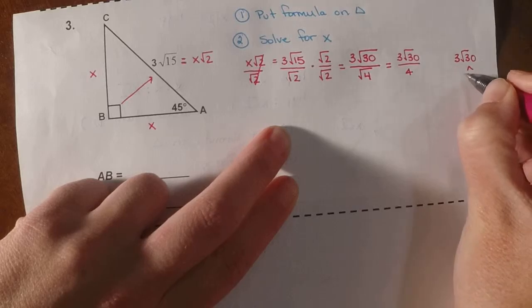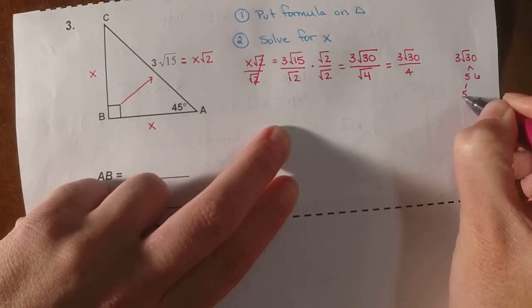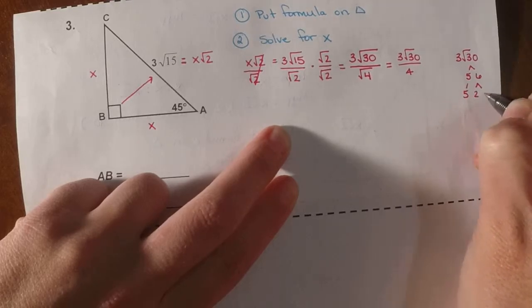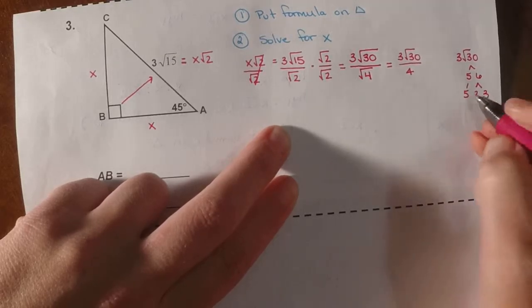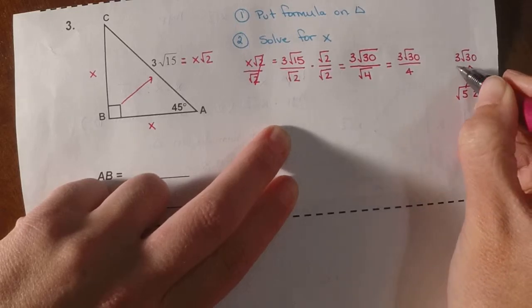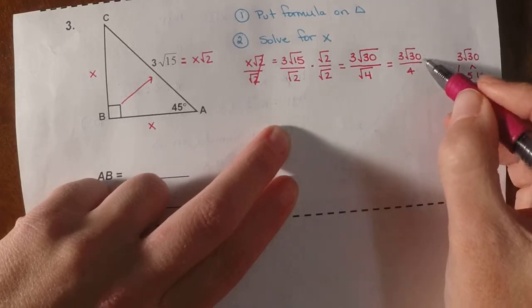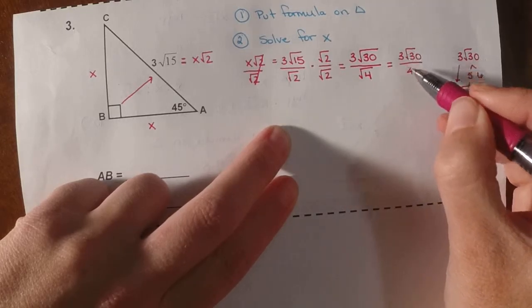30 does break down into 5 and 6. And then this is 5 and 2 and 3. Are there any pairs that go together? No. So 3 root 30 would not simplify, and I would just leave it like this.